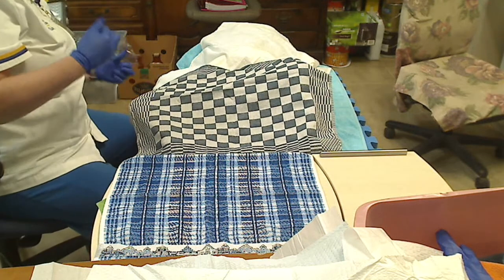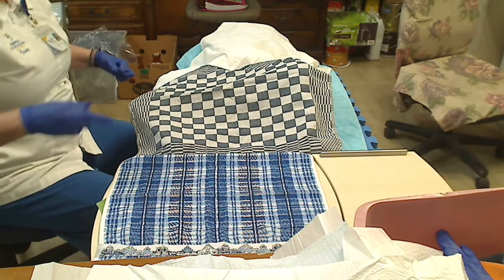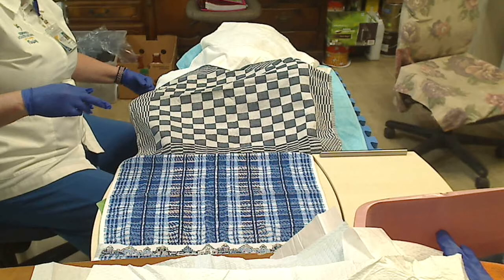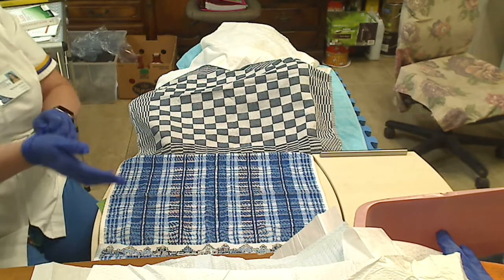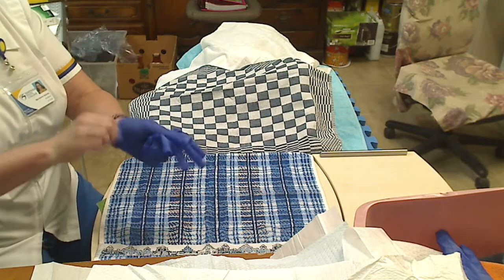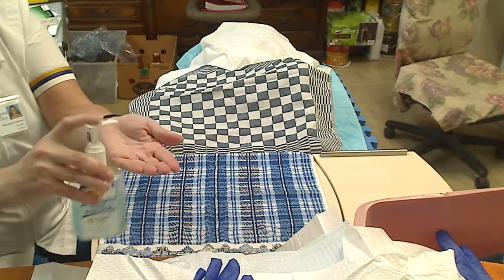Alrighty. I'm going to lower your bed back down again. I'm going to use my knuckle just in case. Alrighty. I'm going to go ahead now and remove my gloves. I'm going to throw these away because they're small. Hand sanitize.